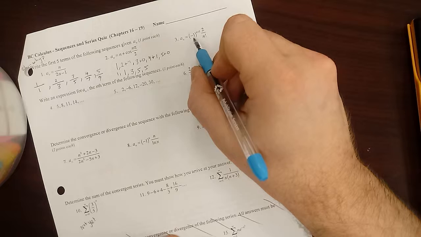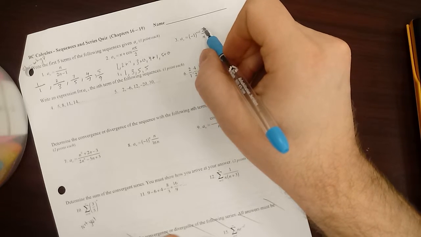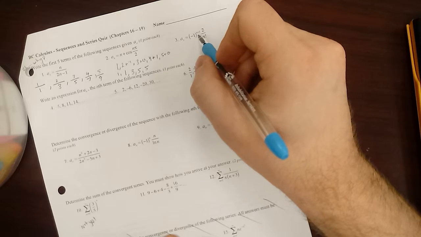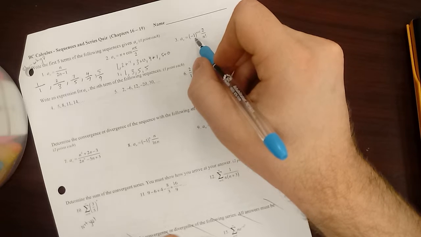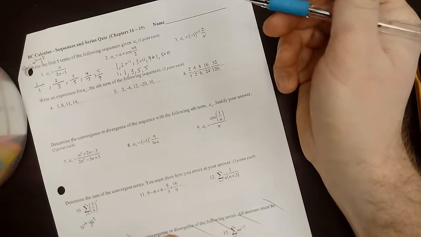Our next one, it says negative 1 to the n plus 1 times 2 over n factorial. So let's do the sign first. So if I plug in 1, I get, maybe I was supposed to start with 0 for all these.